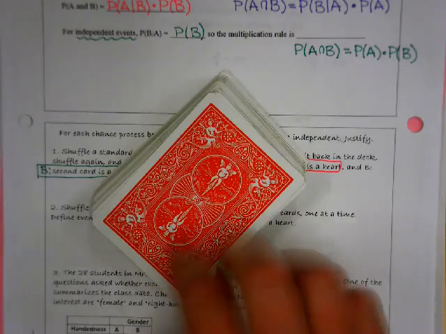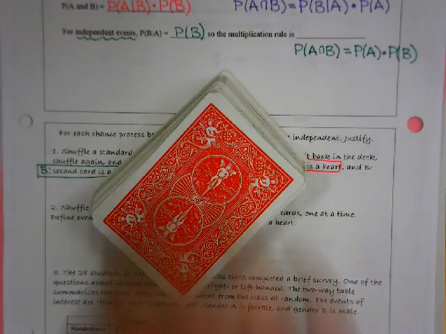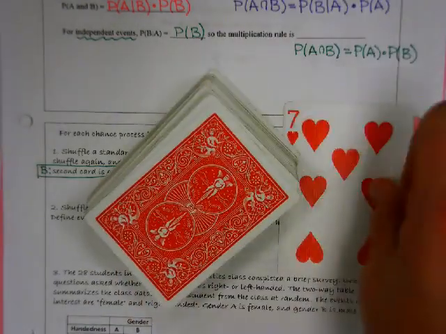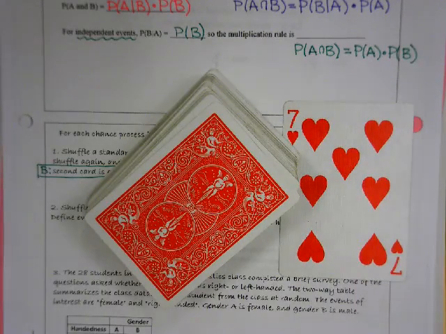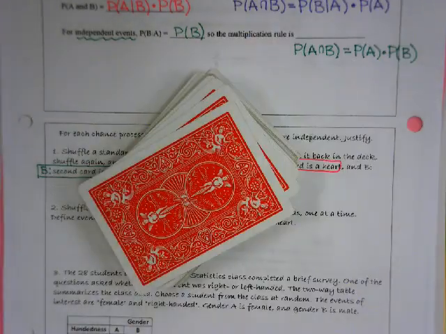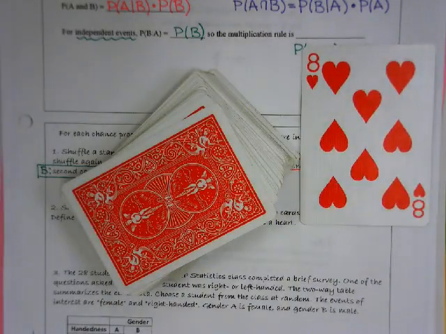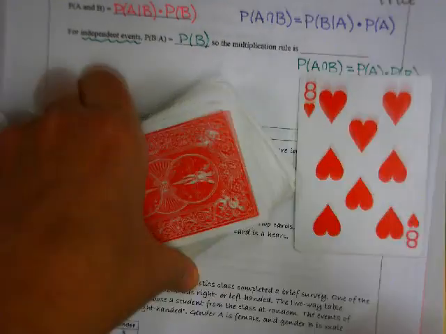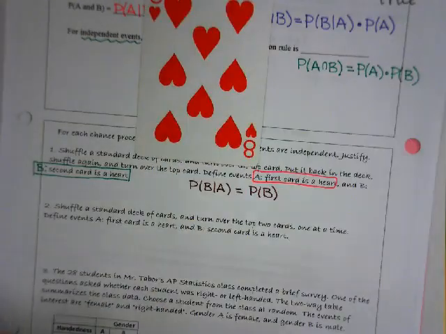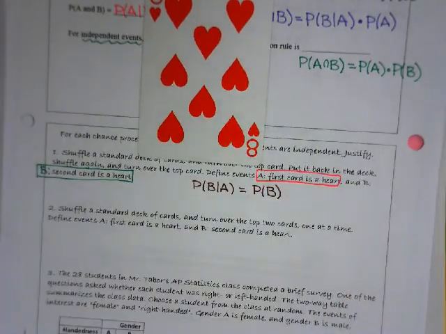All right, I shuffled. I turn over my top card. Hey, look, it's a heart. A has happened. Wow. I know, right? So A has happened. I'm going to put the card back. I shuffled. I turn the top card over. It's a heart. So what was the probability this card was a heart? 13 out of 52, or 1/4 if you want to simplify it.